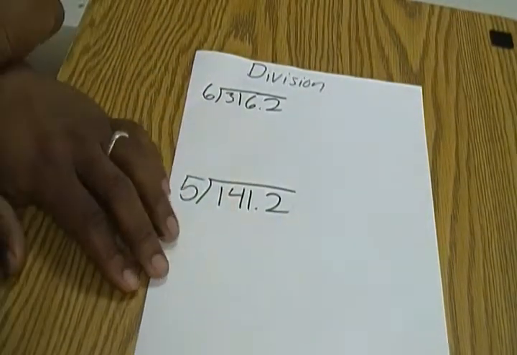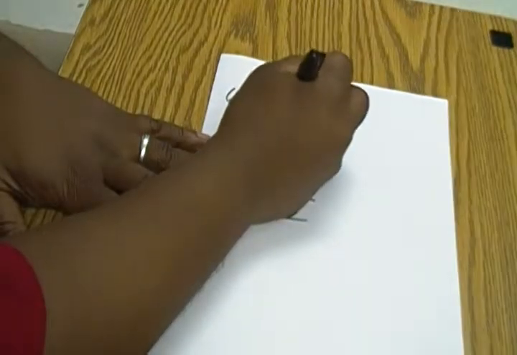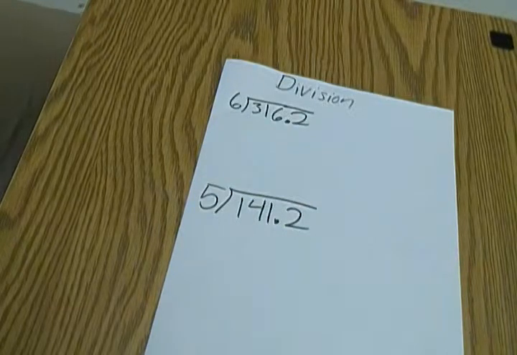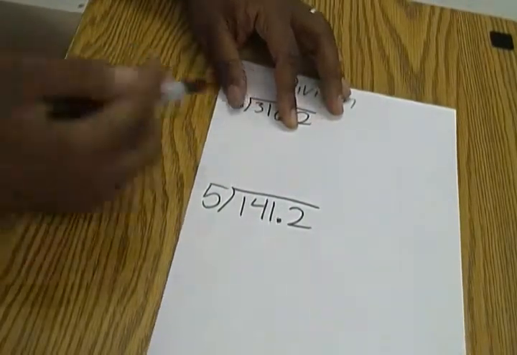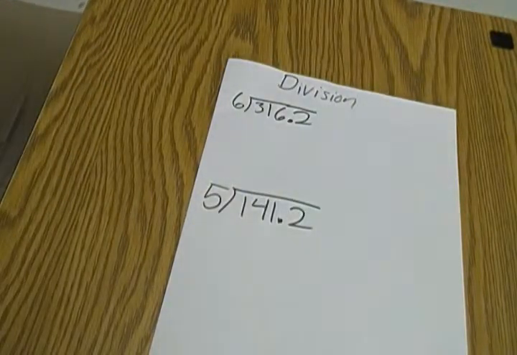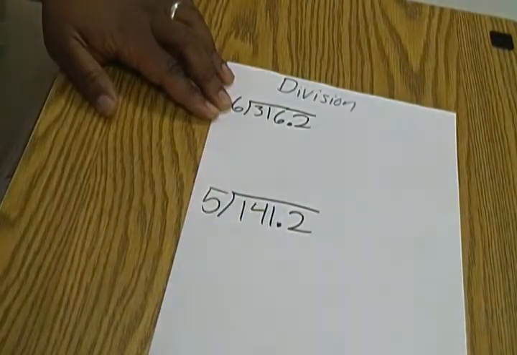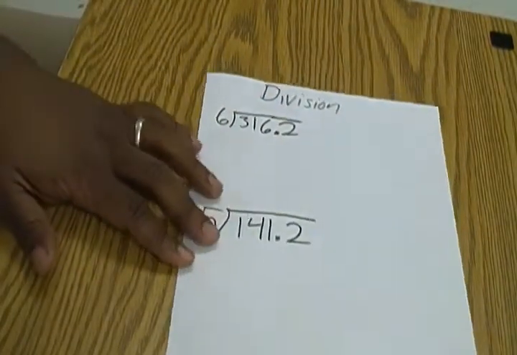Alright, still sticking with the divisions theme here. One of the other things that we are working on in class now is how to divide when we have decimals in play. If you don't see a decimal in a number, I told the kids, and you should know too, the decimal will always be at the end of the number. Always at the end. But since there's a decimal here already, we don't have to worry about that.